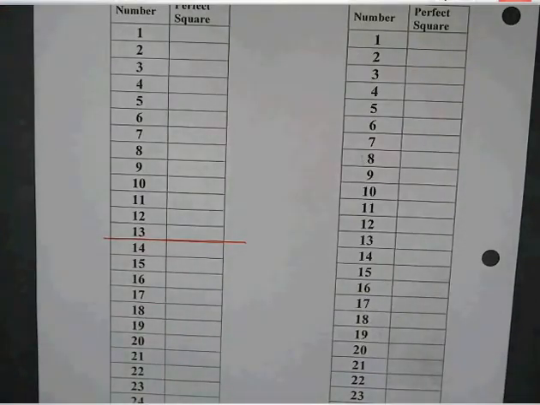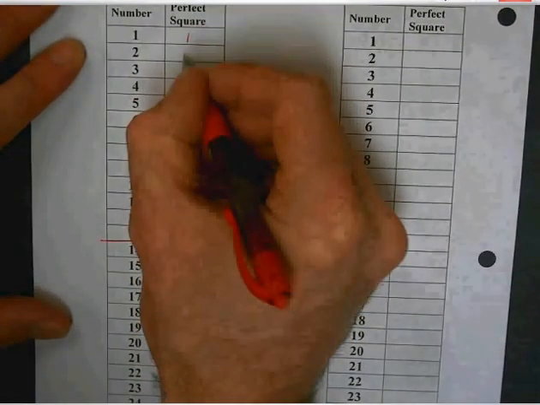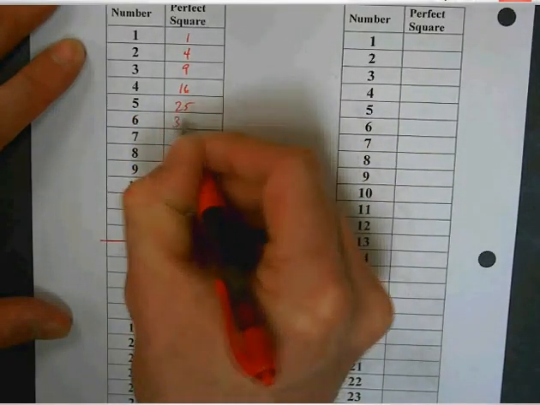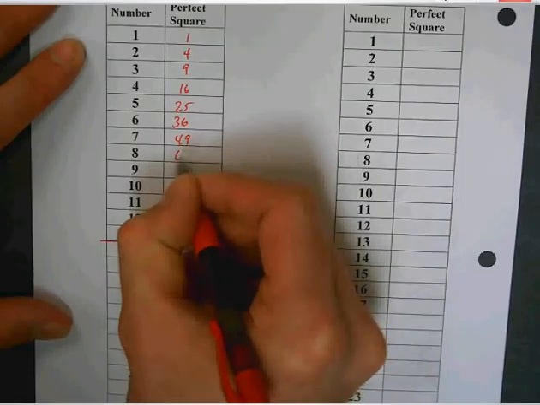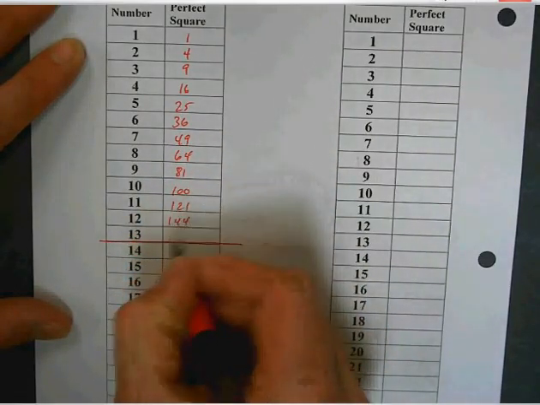1, 2, 3. 4, 5, 6, 7, 8, 9, 10, 11, 12. All right, Ryan, go. What were they? You were first. 1, 4, 9, 16, 25, 36, 49, 64, 81, 100, 121, 144, and 169.